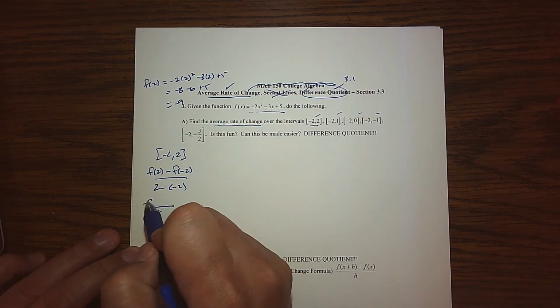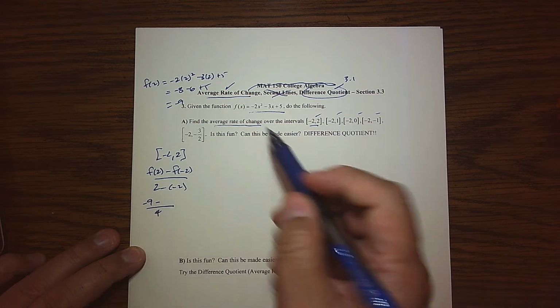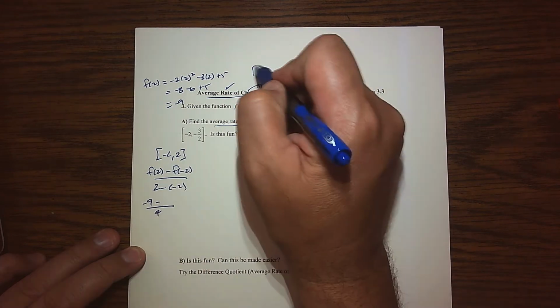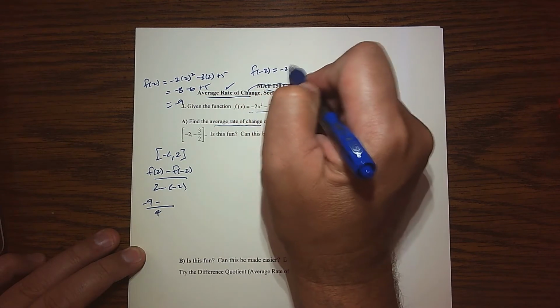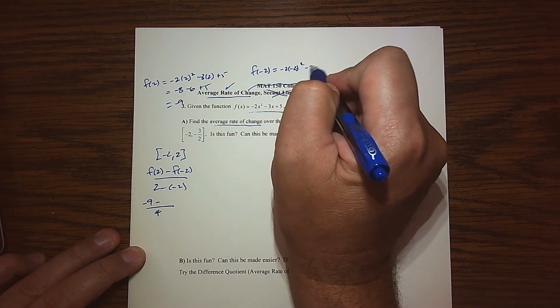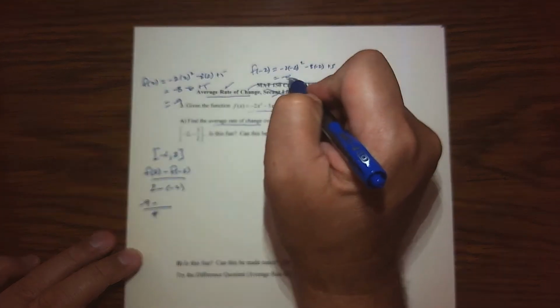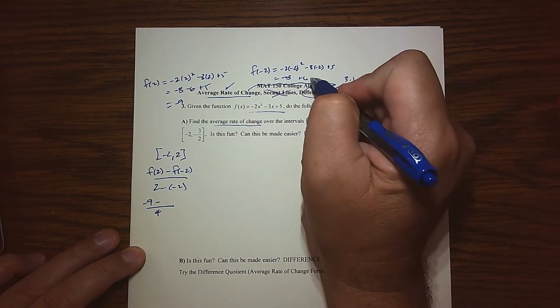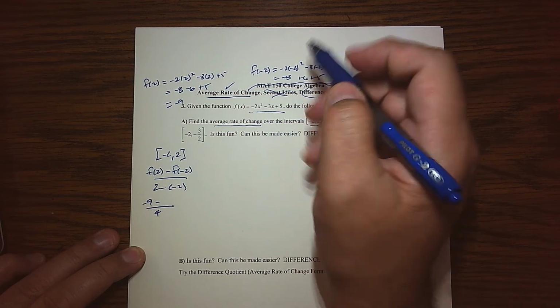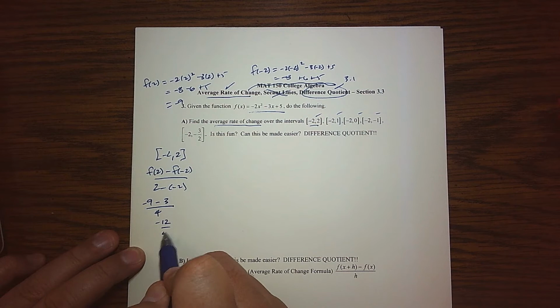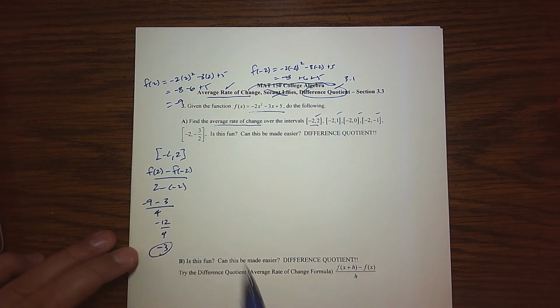So this is negative 9, and then we're going to subtract the function value at negative 2. Plugging that in, I believe this will be negative 8, positive 6, and plus 5. So 11 take away 8, we end up with a 3. So we get negative 12 over 4, and what we get is negative 3.